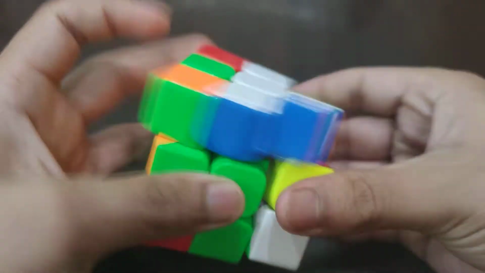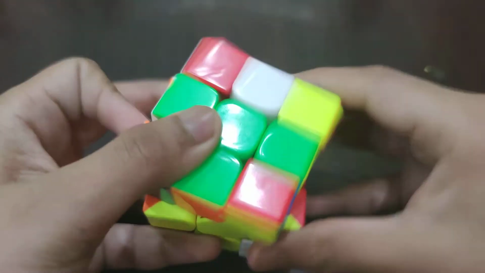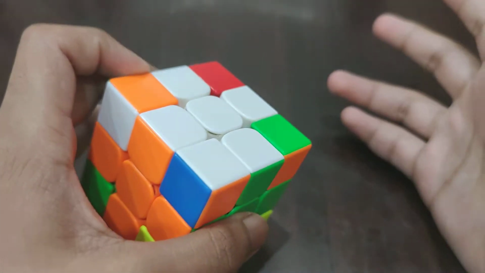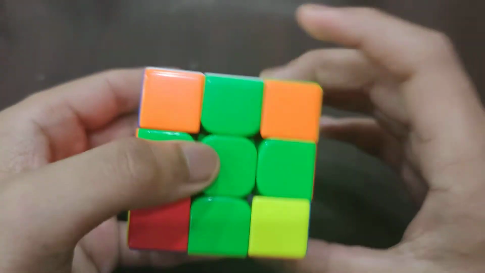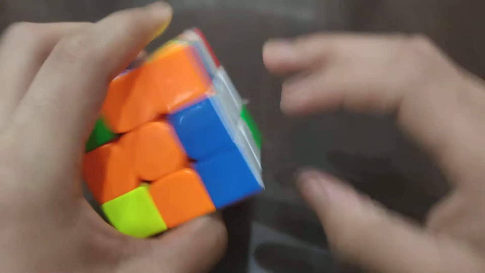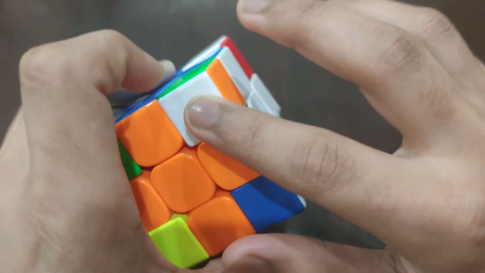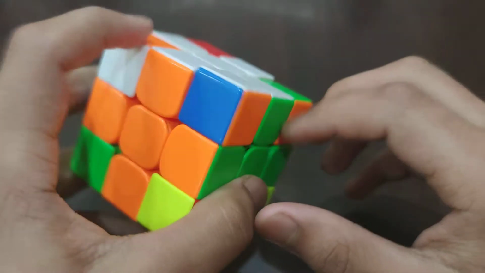Now for the corner swap alg. To put the corner swap alg easily, it's just doing a Y perm on a 3x3 cube, but without the first F move. So no F move, Y perm, and no F move at the end. What this does is swap these two pieces and these two. So this right here is the buffer piece and this right here is the swapping piece.